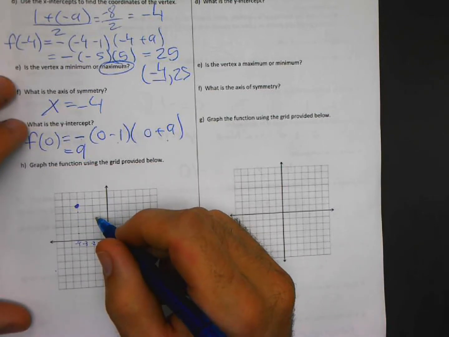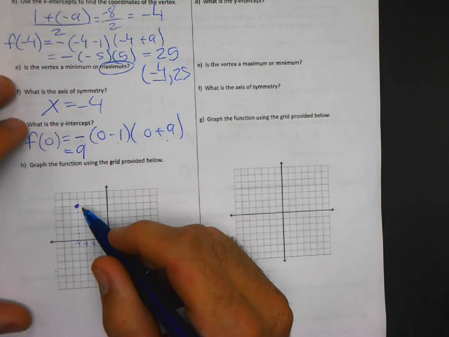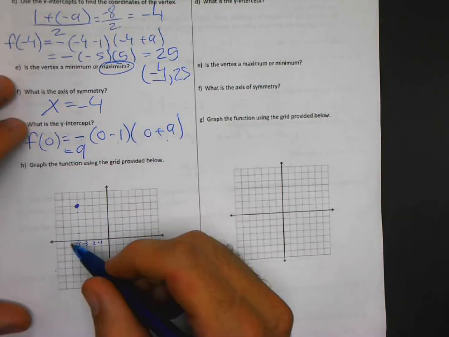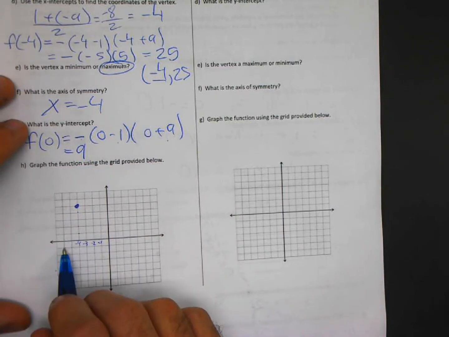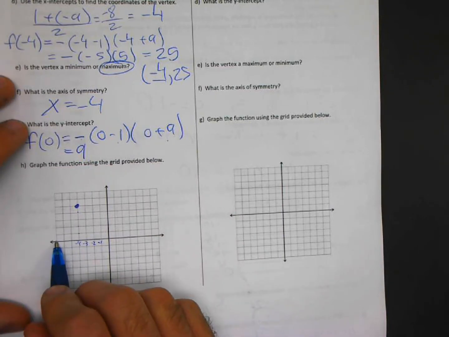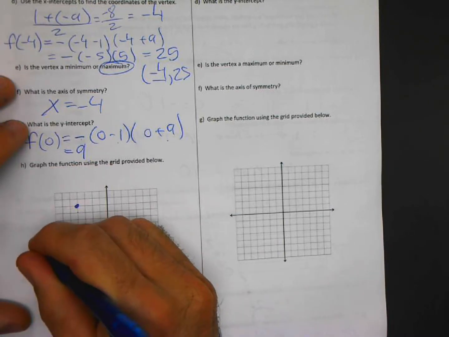Now, all we're going to do from here is estimate where negative 9 would be. 5, 6, 7, 8, 9. So there's one of our zeros.